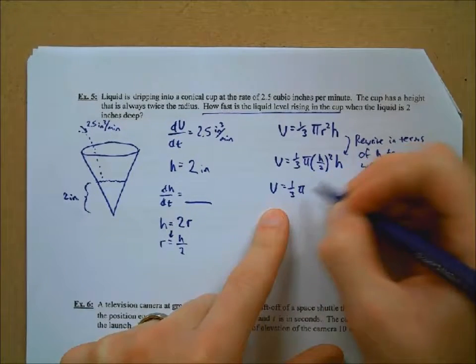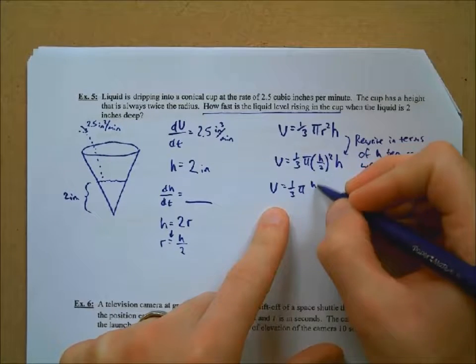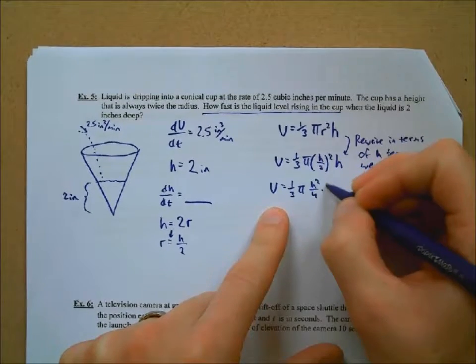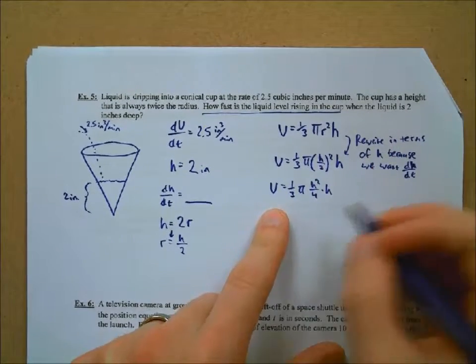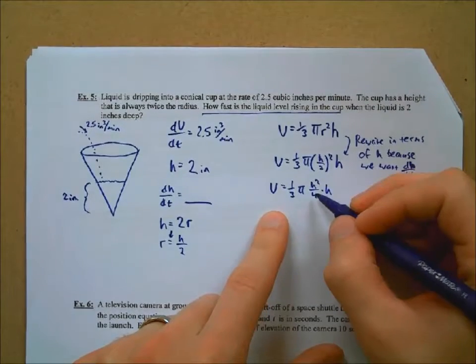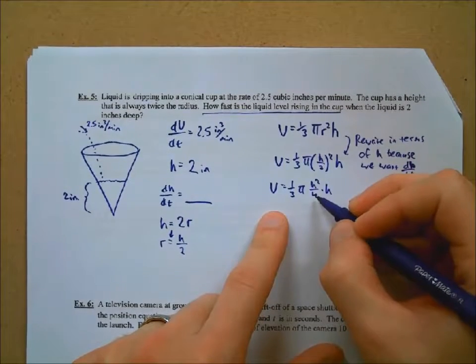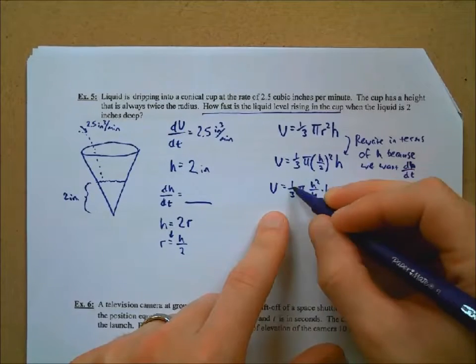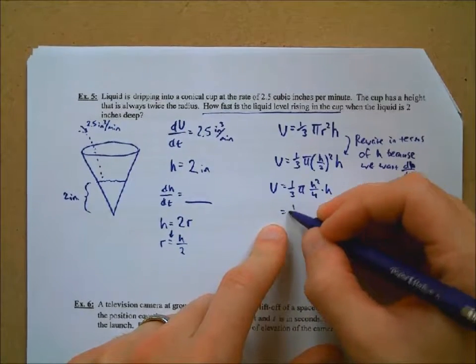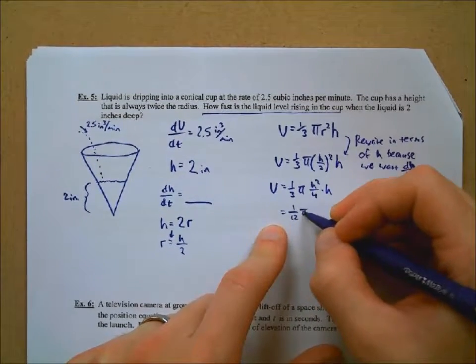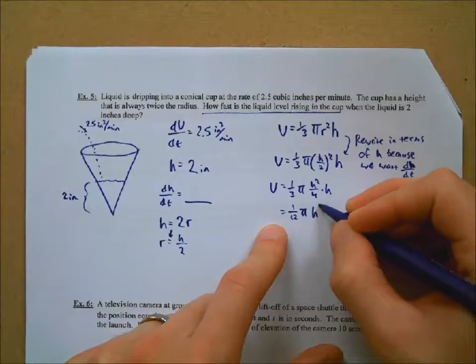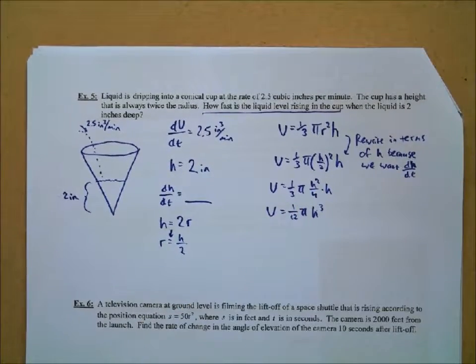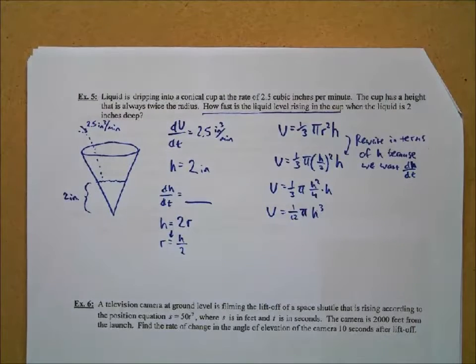All right, so we're going to have h squared over 4 times h, which we can then combine together. h squared over 4 is the same thing as 1/4 h squared. I'll multiply the 1/4 with the 1/3 and make it 1/12 pi, and then h to the third. 1/12 pi h to the third. We all okay with that right there, yeah? Okay. And so now finally, what can we do?